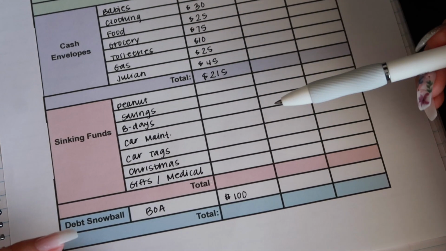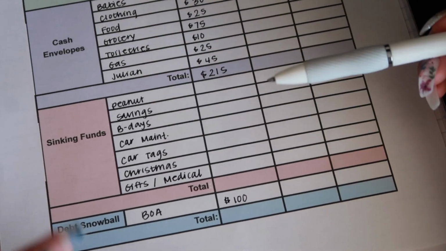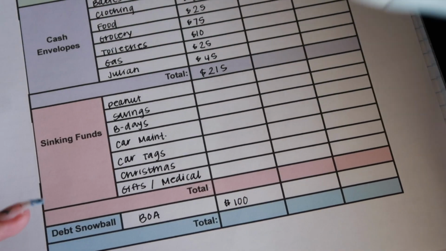But like I said, the only goal amount that I have is for my car tags, and everything else is basically just however much I can put in.